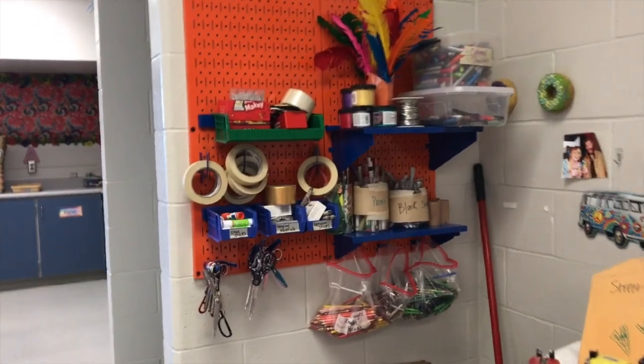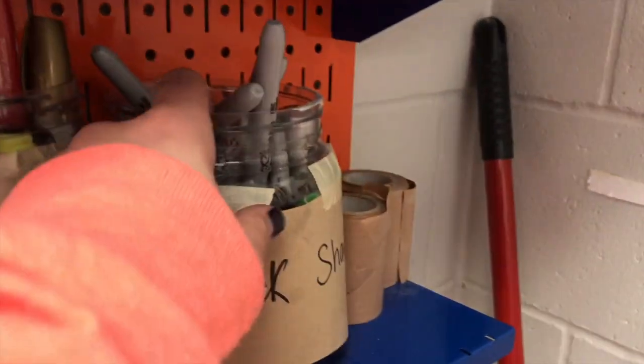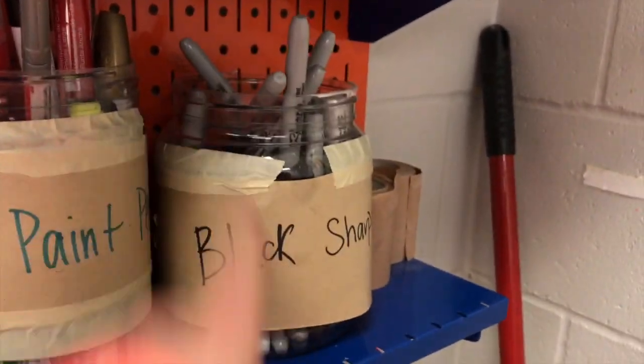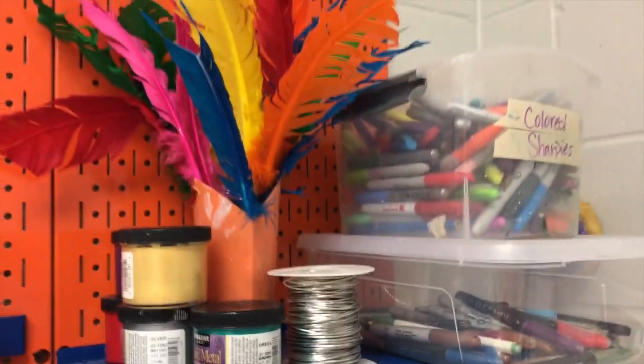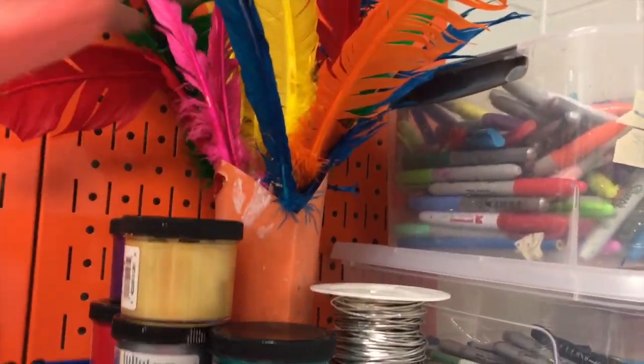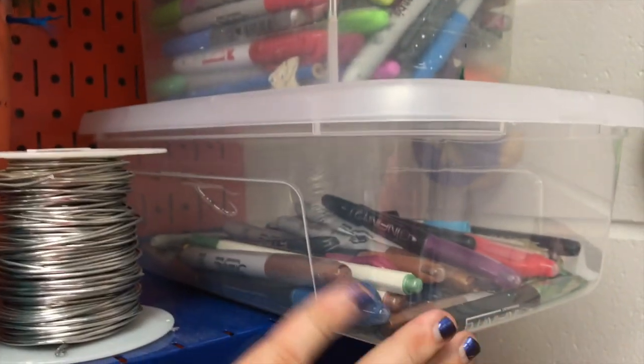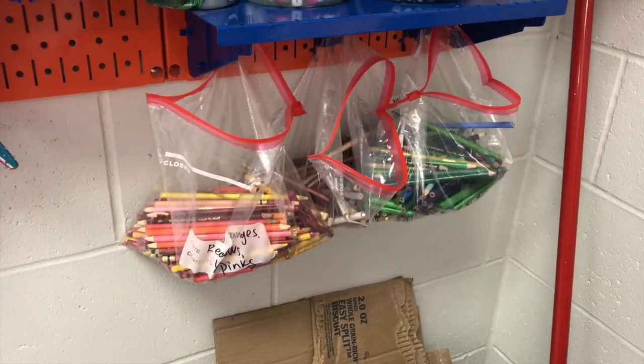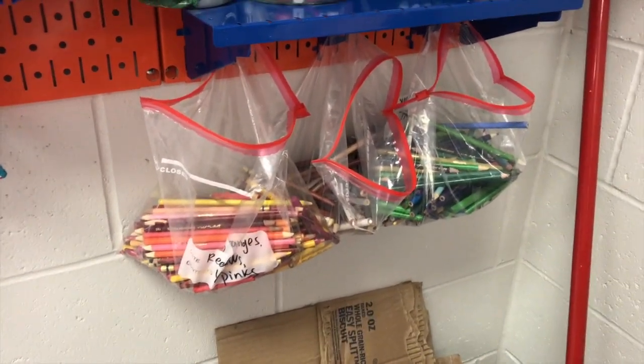Okay, so the materials you're going to be using are over here to add color. So black Sharpies are in this container here that you can use. Up here, so these are pencils if you need to borrow them. You just simply take them and put them back. Colored Sharpies are in here, and then underneath here is metallic Sharpies. You can also use these colored pencils underneath here that are separated out by color.